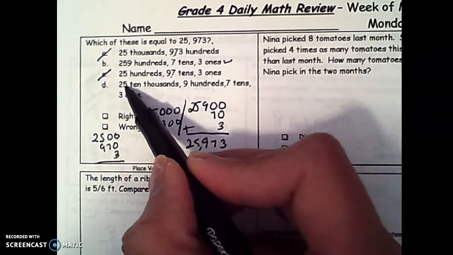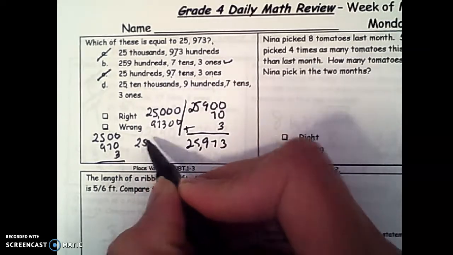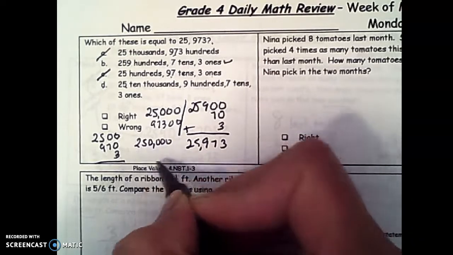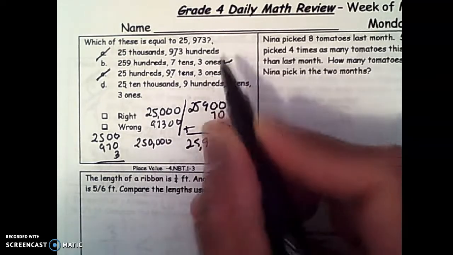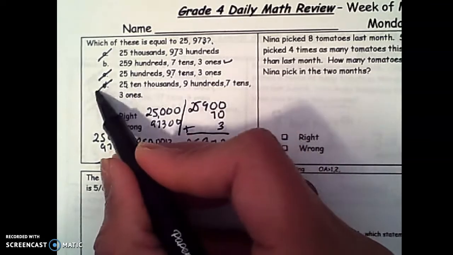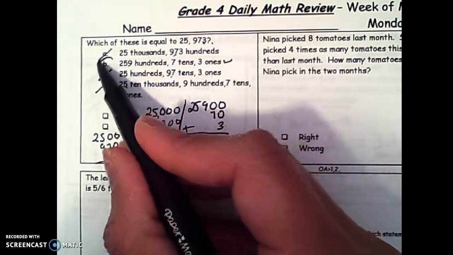D gives us 25 10,000s. Okay, so we're adding more zeros now. Whoa, that gives us 250,000. That's way more than what we're looking for over here. So we can already eliminate D. So the best choice is B.